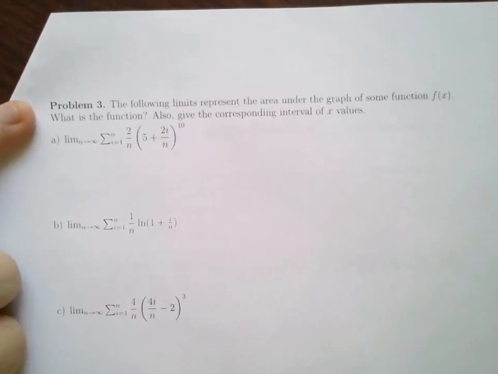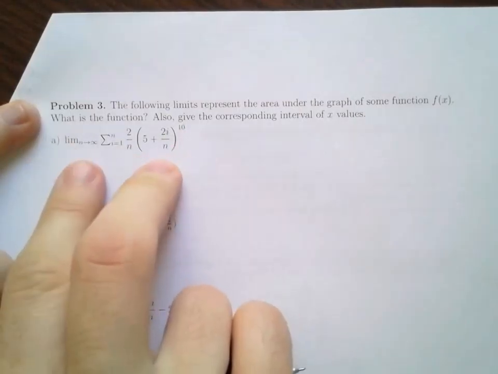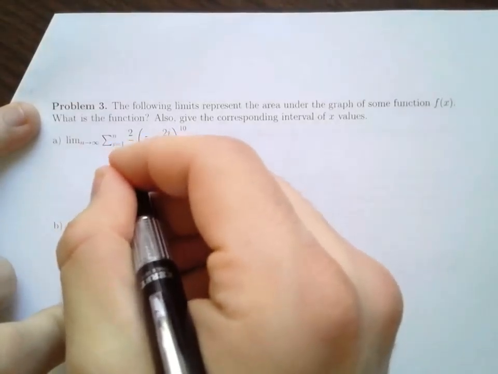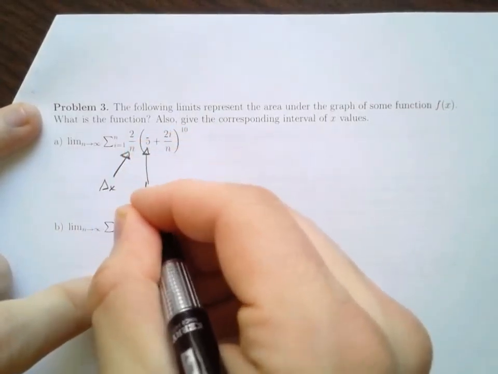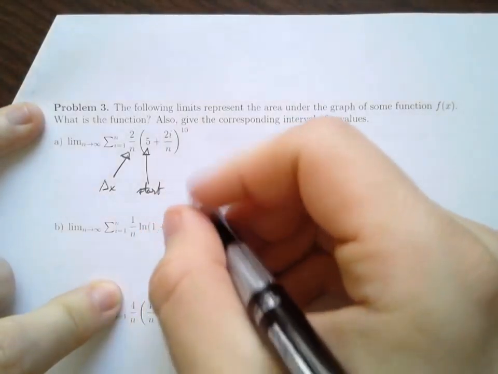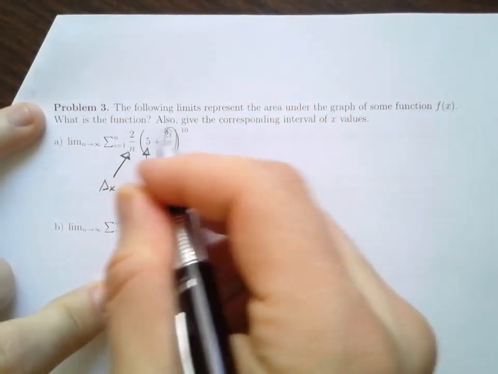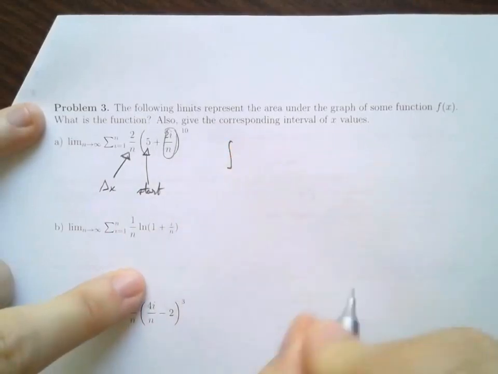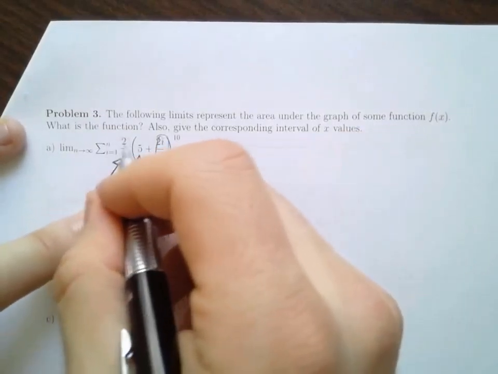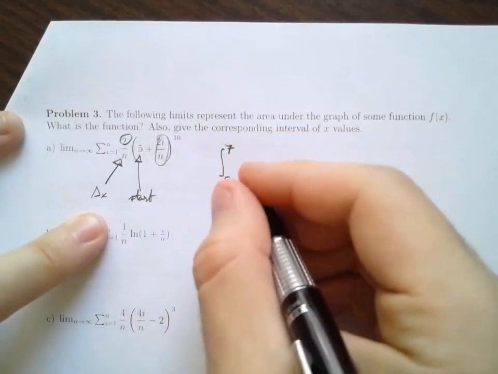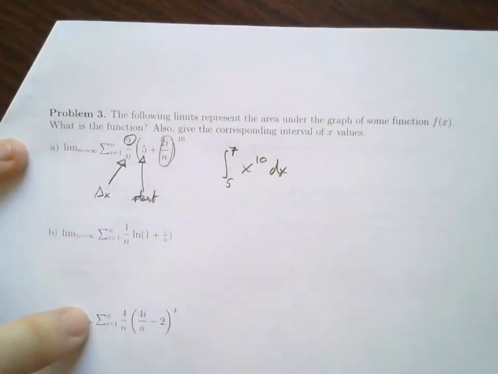Now for this problem, I'm having you look at a limit of Riemann sums and try to identify what the function would be. For the first one, you should recognize this as the delta x. This is the starting point of the interval, and this is the i times delta x term over here. So my function should be x to the 10th. I'll write this in definite integral notation: the integral from 5 to 5 plus 2, that's 7, of x to the 10th dx. That's the area under the curve that it represents as a sum.